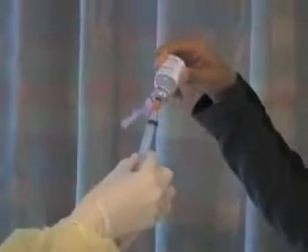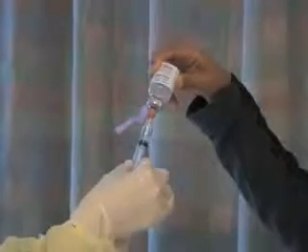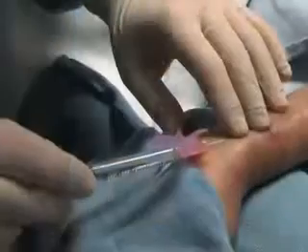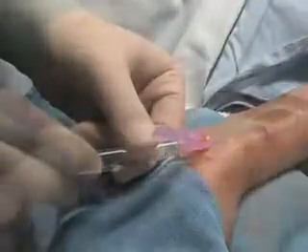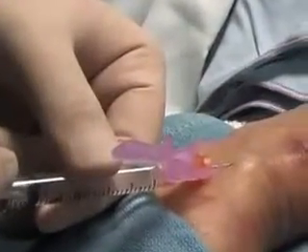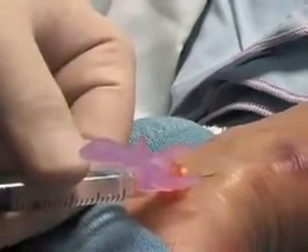Using the 5 cc syringe and small needle, draw up 1% lidocaine. Upon introducing the needle under the skin, draw back on the plunger to ensure that you have not punctured a vessel. Inject a small wheal of analgesic around the artery and wait 30 to 60 seconds for the lidocaine to take effect.